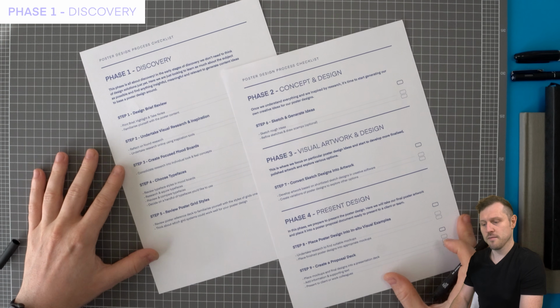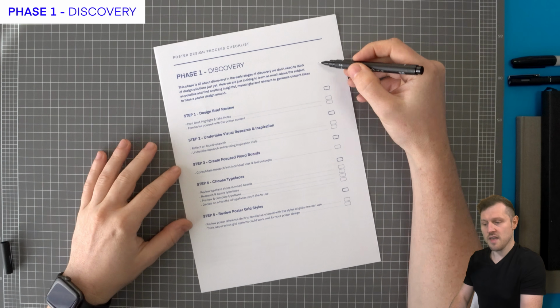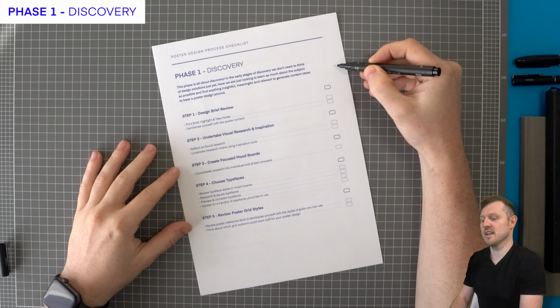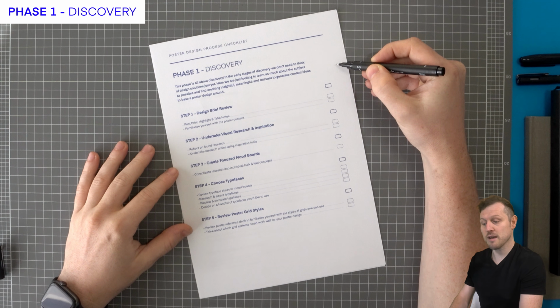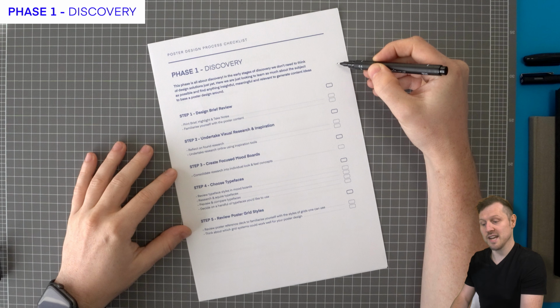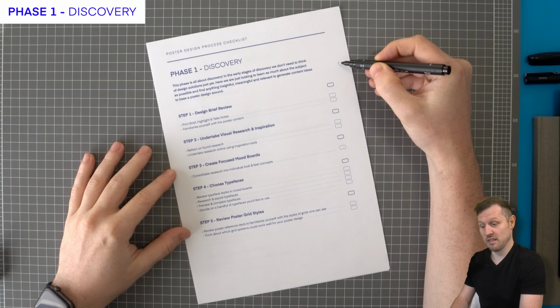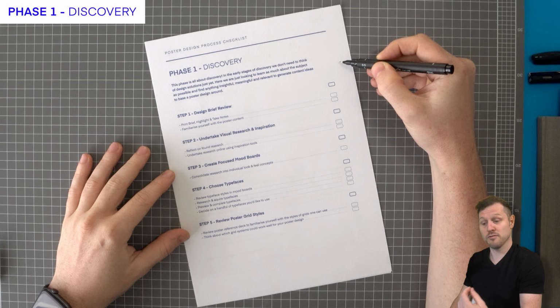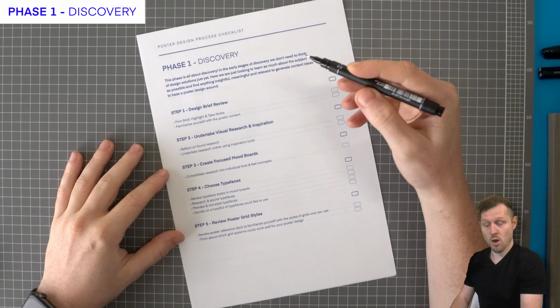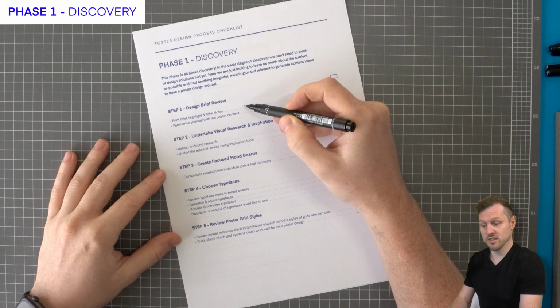So first we have phase 1, discovery. In this first phase, we seek to understand everything about a project and the challenge, and get inspiration to drive our initial design thinking. This phase consists of 4 main steps.